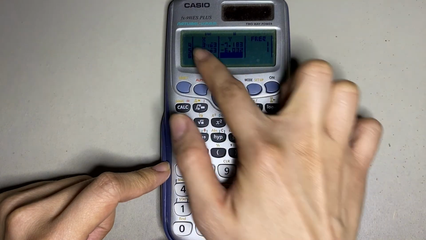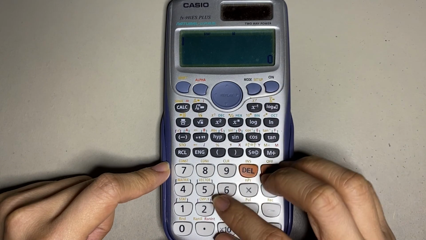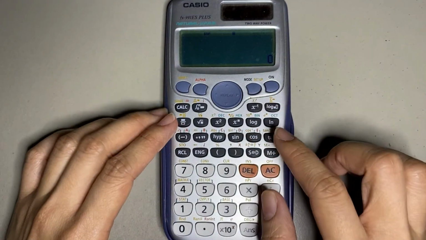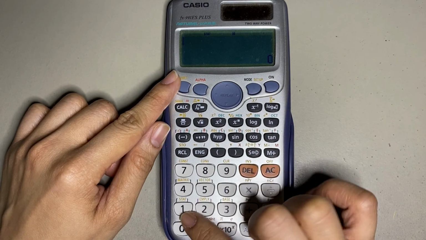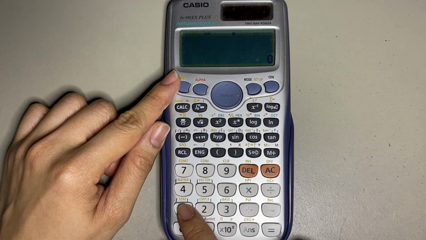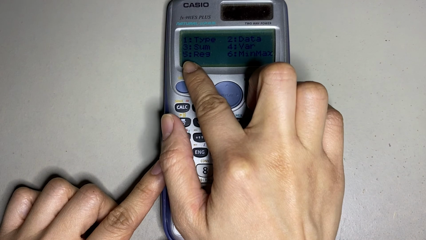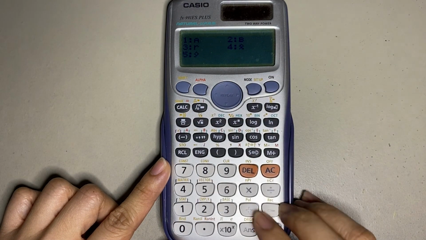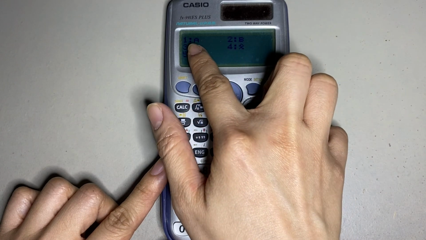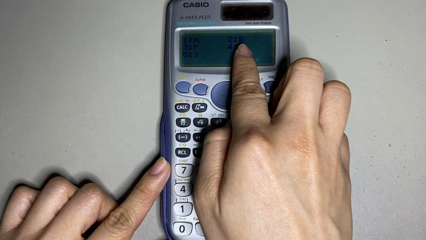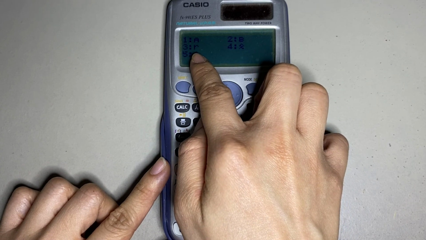Now we need to clear the display. So just press on. The values are still there. We just cleared the display. And now we will go to the stat here. If you see above number 1, there's stat. So shift stat and you will see number 5 regression. So choose 5 and now you have the parameters that you need. Again, A is the y-intercept, B is the slope, and R here is the correlation coefficient.